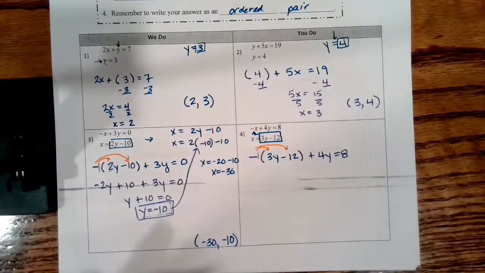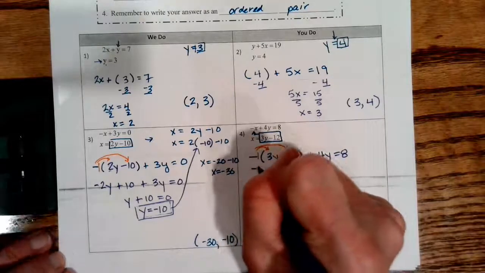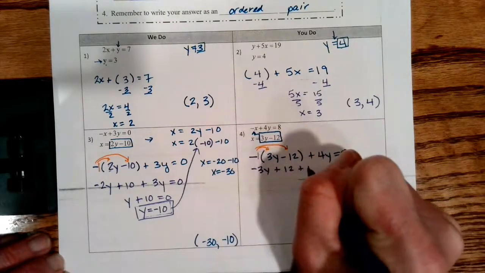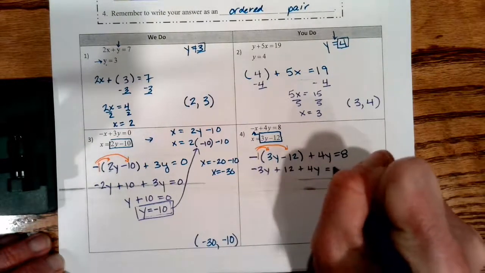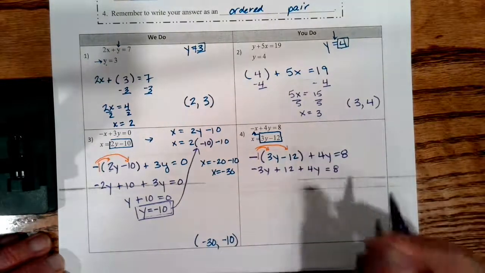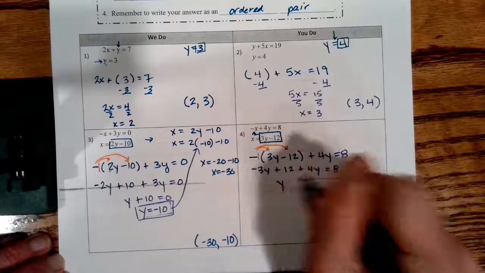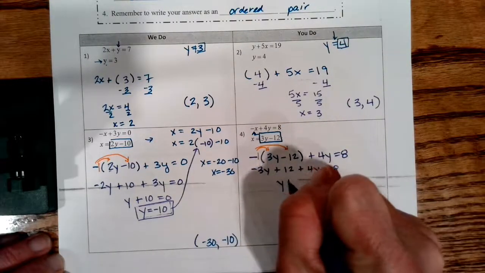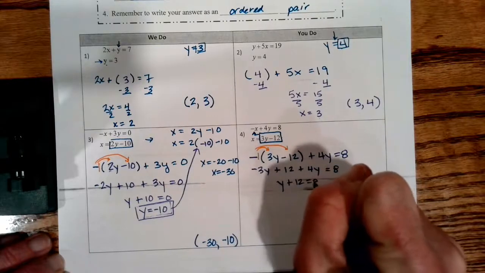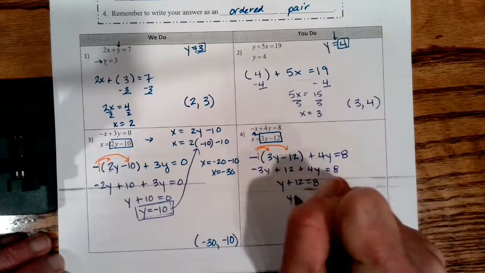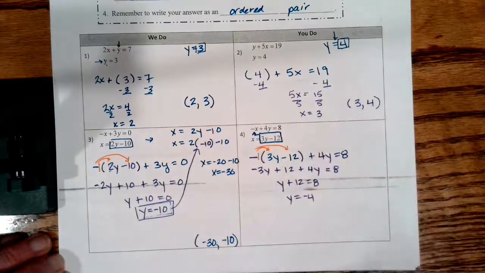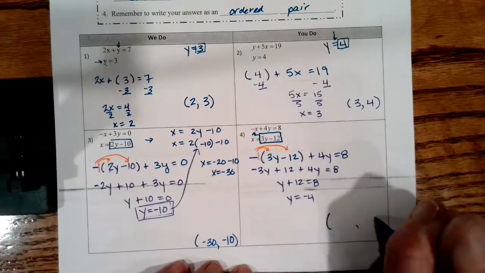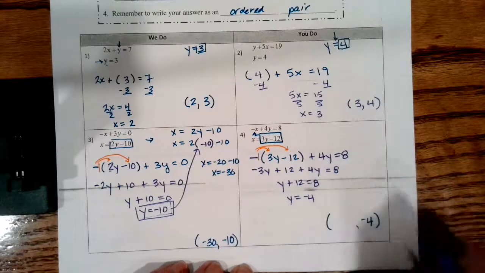So I have negative 3y plus 12 plus 4y is equal to 8. 1y, 4 minus 3 is 1, plus 12 is equal to 8. Subtract 12 from each side. Y is equal to negative 4. That means in my answer, I have an output of negative 4.